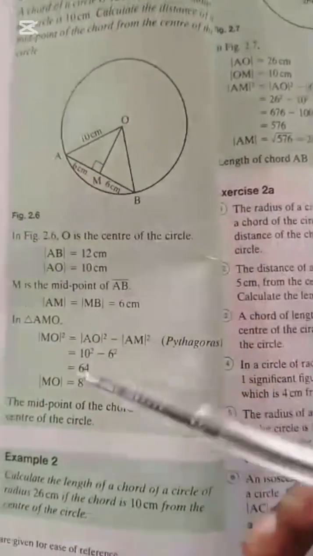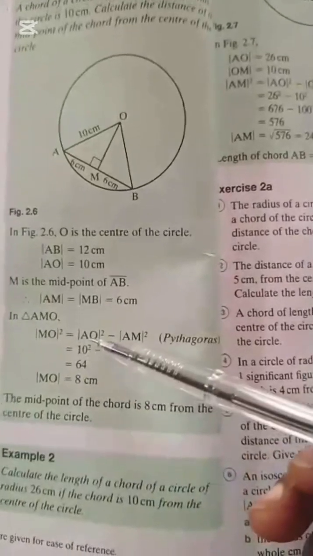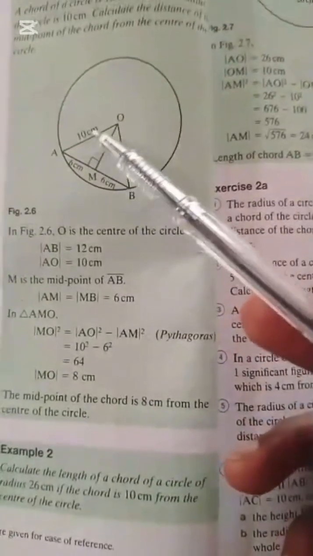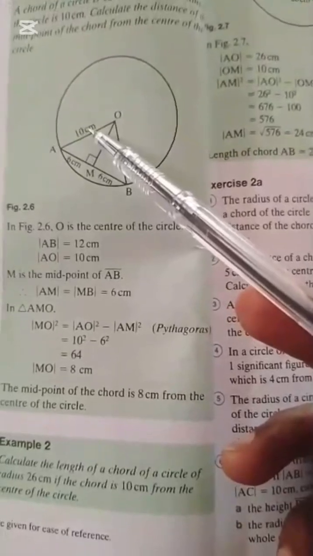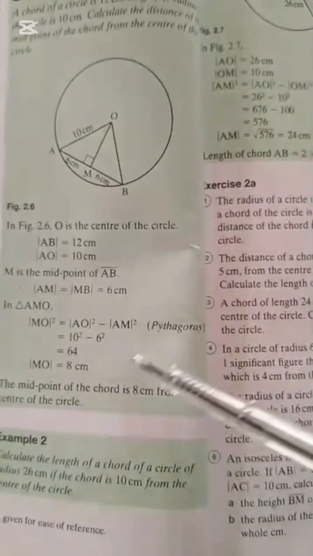So MO squared: just subtract the square of the other side from the square of the hypotenuse, that's AO squared minus AM squared. 10 squared minus 6 squared gives us the side MO, which is the distance from the center of the circle to the chord. 10 squared minus 6 squared is 100 minus 36, which is 64.